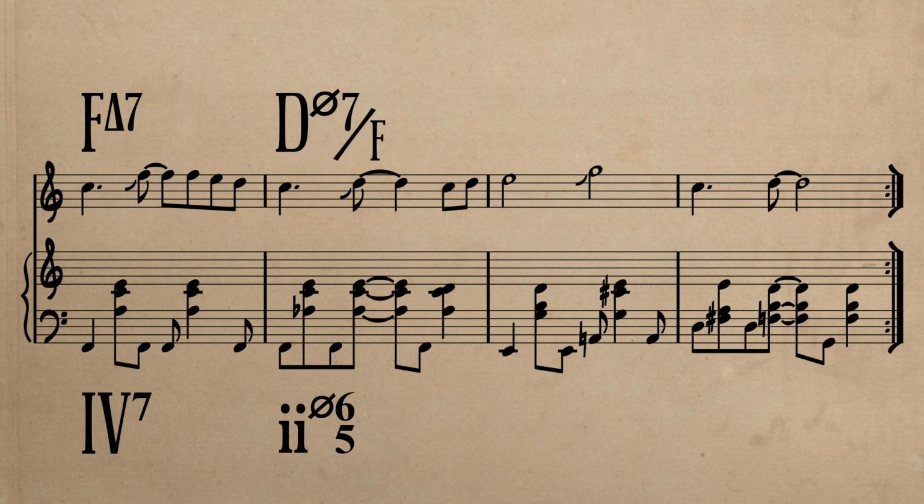This chromatic alteration is done to ultimately lead into the following chord, E minor 7, the 3-7. Because of this, D half diminished over F becomes a contrapuntal chord used to simply provide additional intrigue to the motion from F major 7 to E minor 7, so rather than proceed directly from one to the next, we hear voices stagger with a touch of chromaticism.